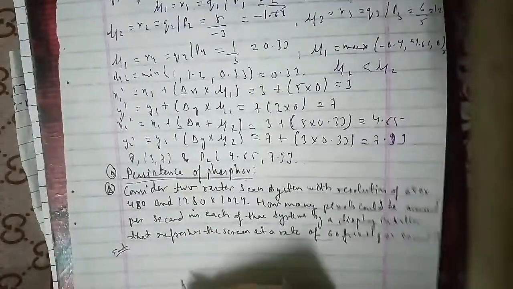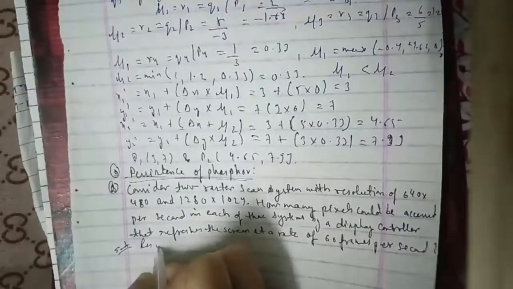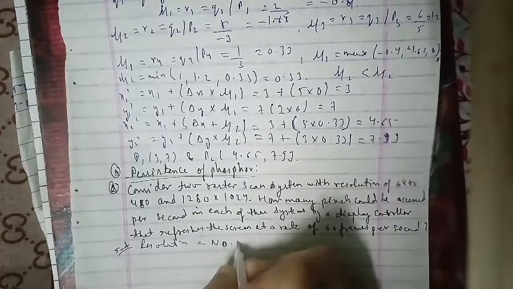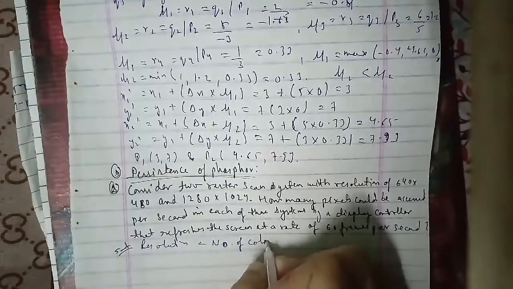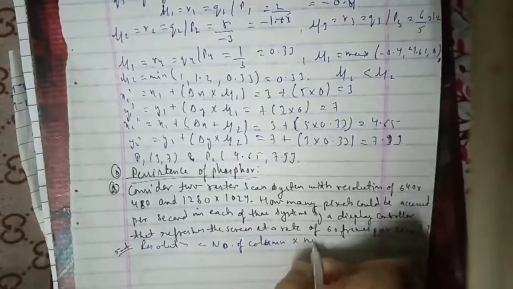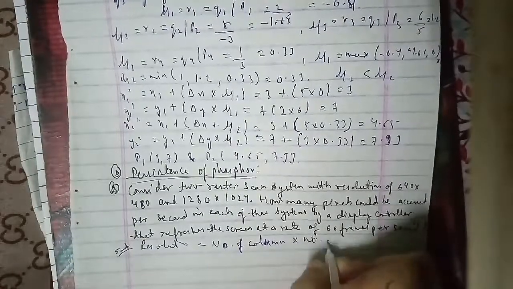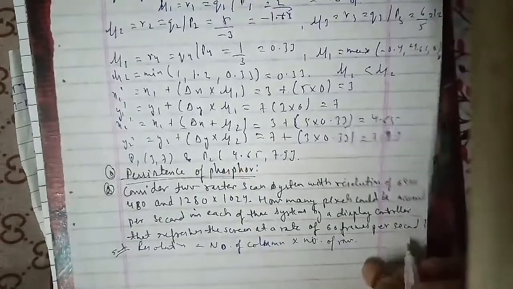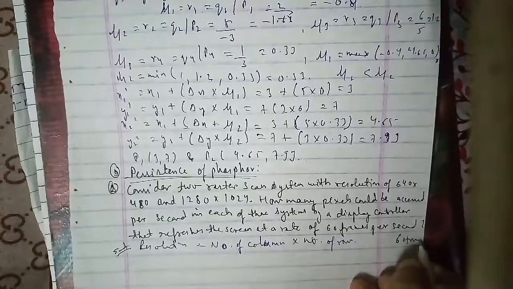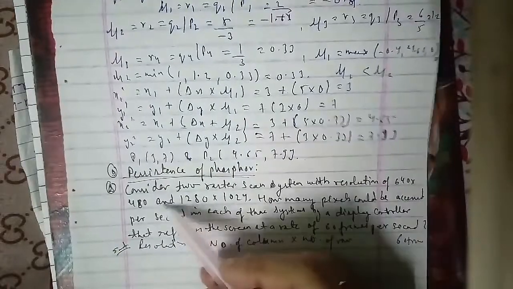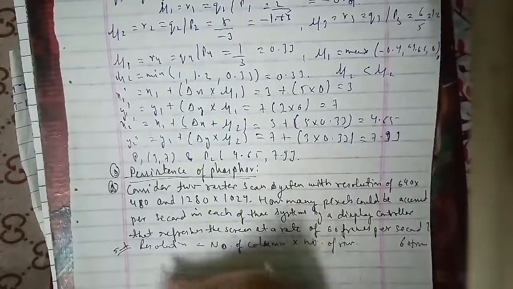So the number of pixels equals 640 into 480 into 60, that is equal to 18432000 pixels. Now with the other one, this is what we have to find out for the resolution of 1280 into 1024.